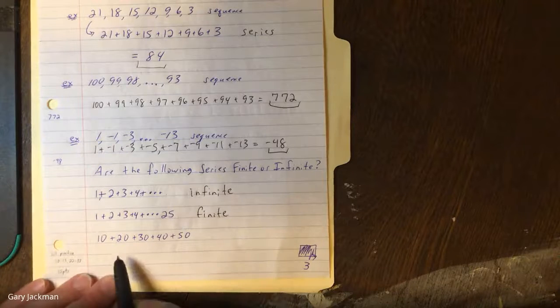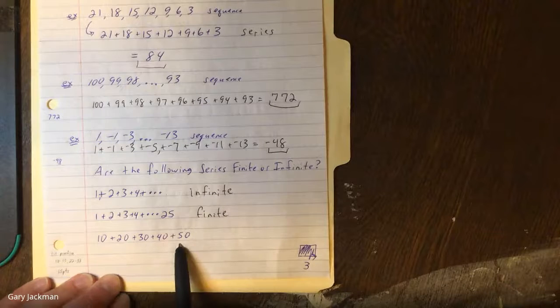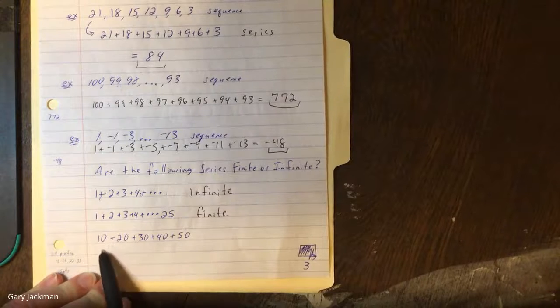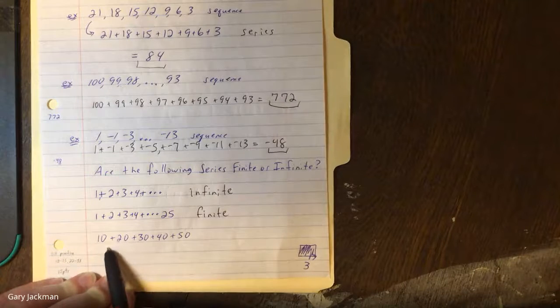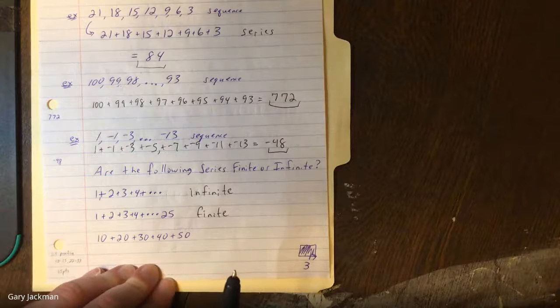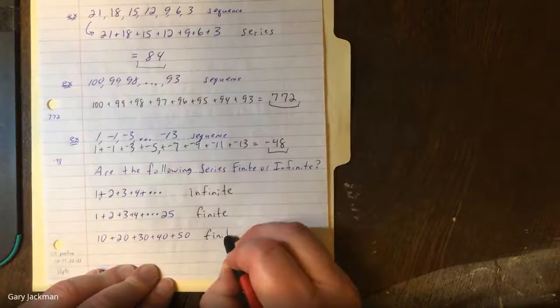And then the last one, that's 10 plus 20 plus 30 plus 40 plus 50. There's no dot, dot, dot. This is it. I can see all the terms. I can count that there are 1, 2, 3, 4, 5 terms. If I can see all the terms, if I can count them all, then that is finite as well.